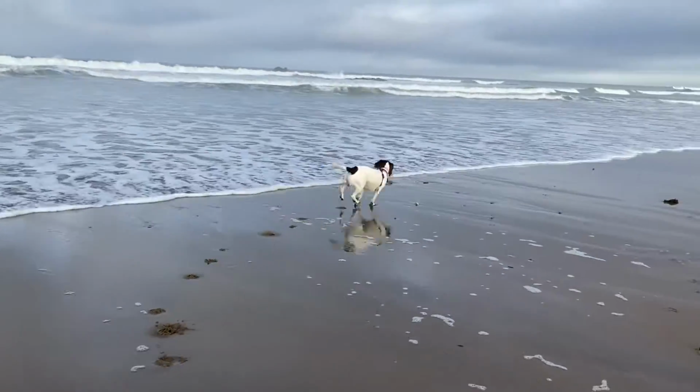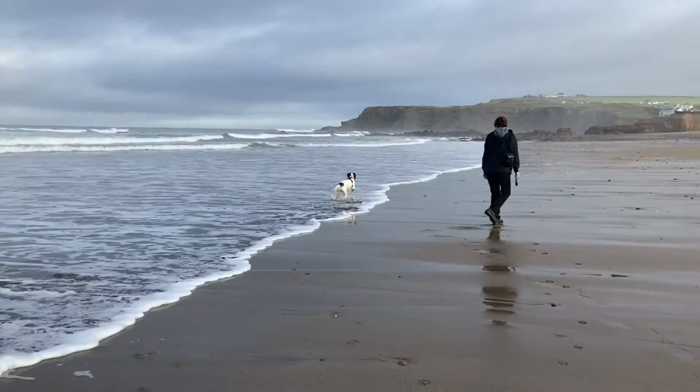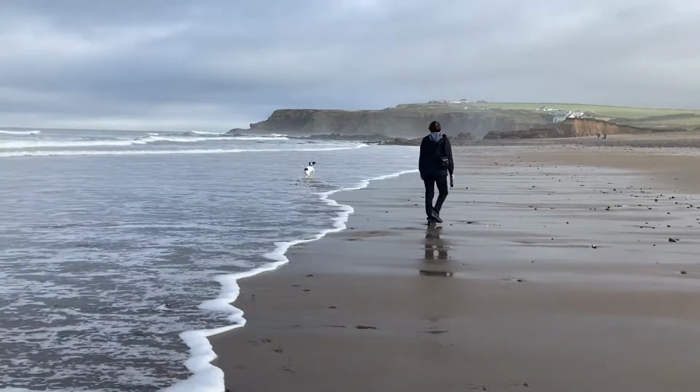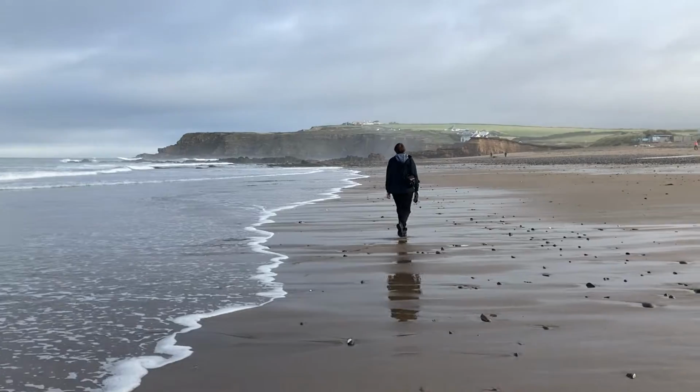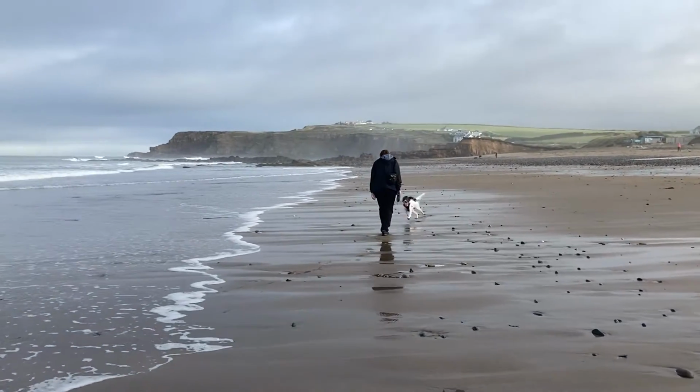At the moment, I'm just walking down. Well, looks like Mrs. P and Maggie have emerged from the car, so let's get some action shots of the dog in action. All right, catch you later.